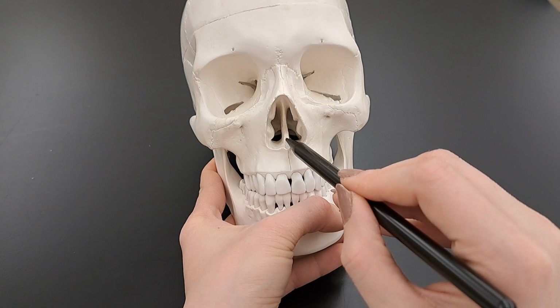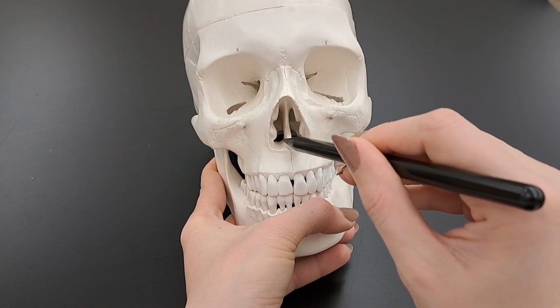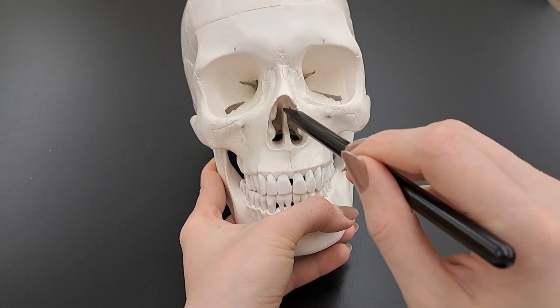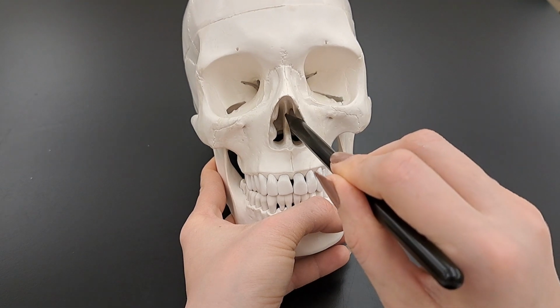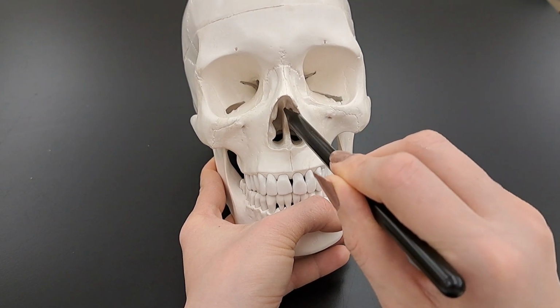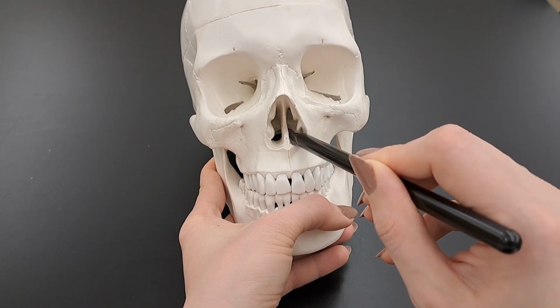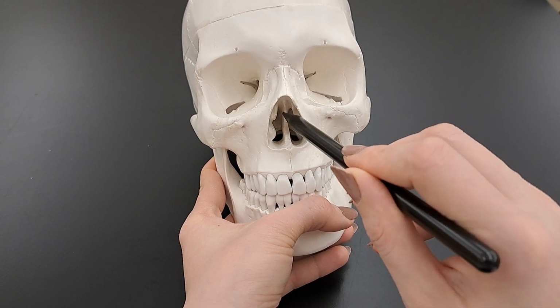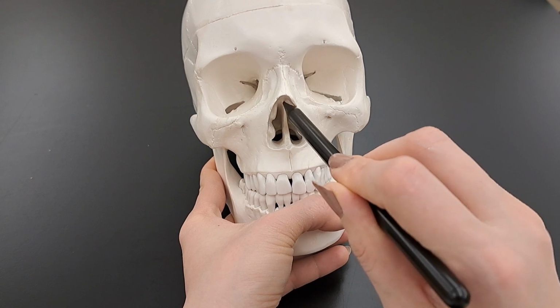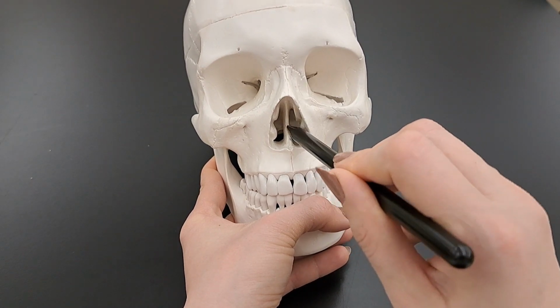Moving to the vomer, we have 1 vomer, which is right here. Don't confuse this part, which is the perpendicular plate of the ethmoid bone, with the vomer bone. The vomer bone forms the inferior part of the nasal septum, and the perpendicular plate of the ethmoid bone forms the superior part.